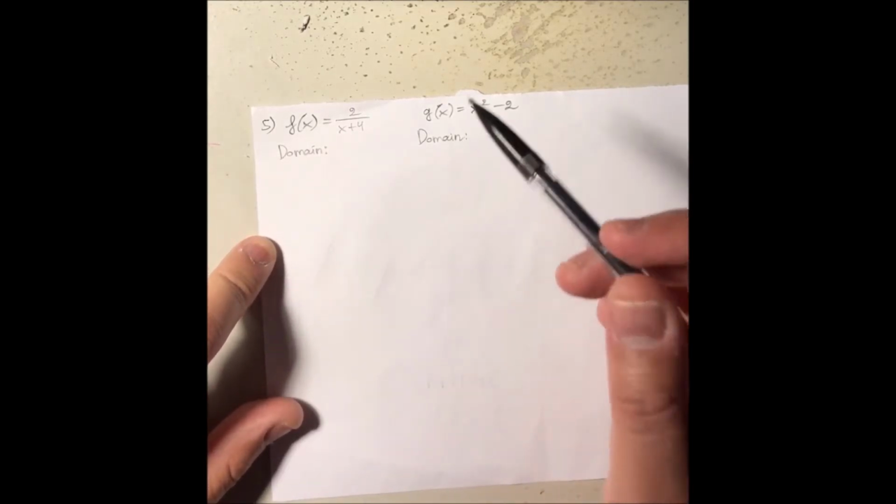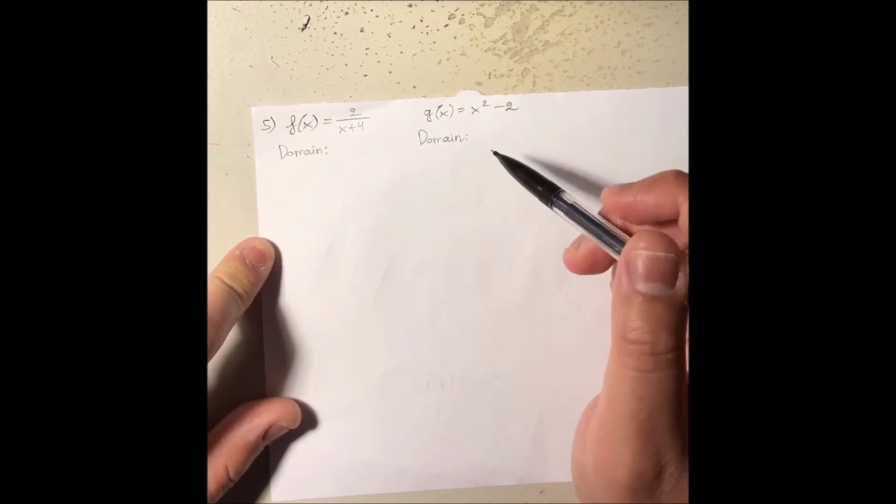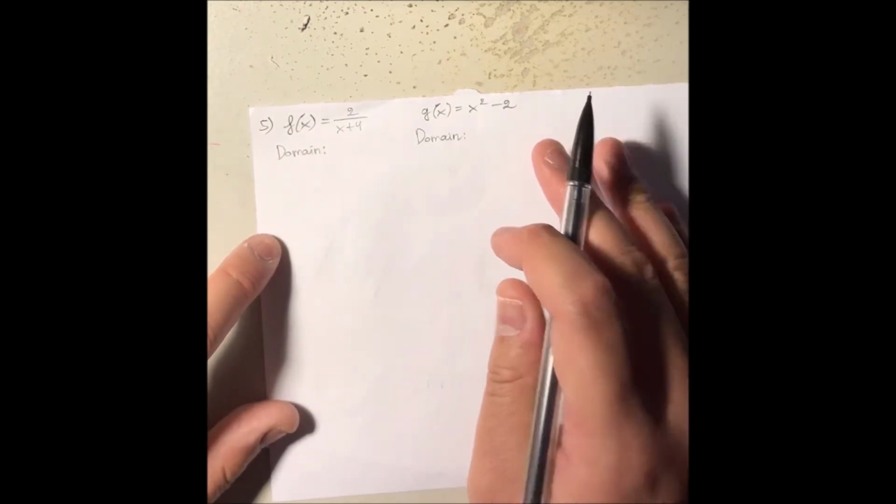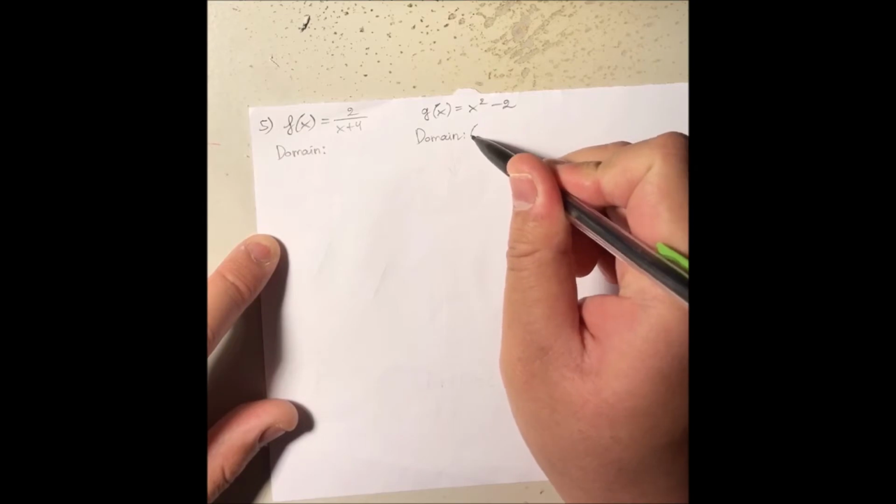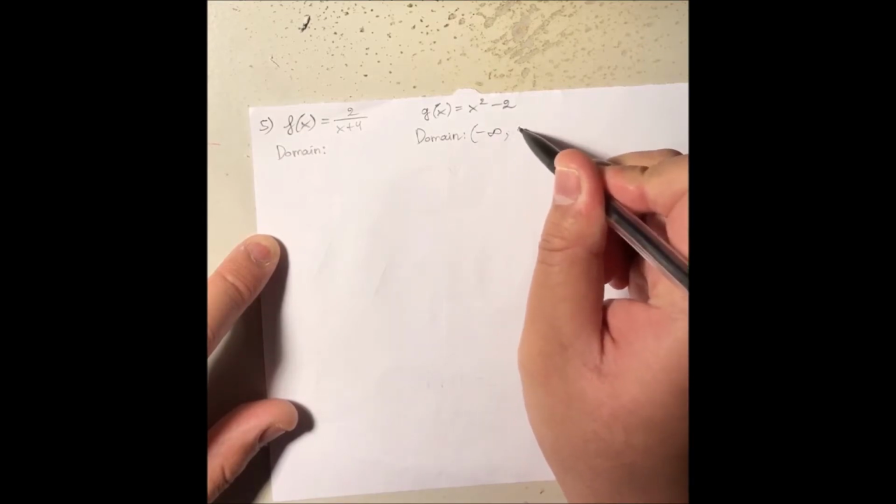Well, for the function g, it's pretty obvious. Since we don't have any denominator, that means we don't have any point of discontinuity, so the domain is going to be all real numbers.